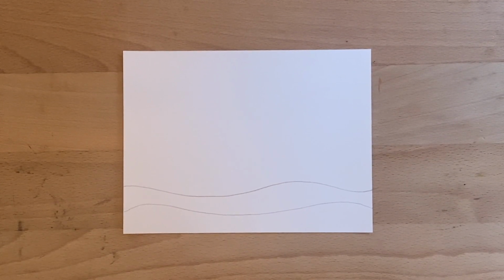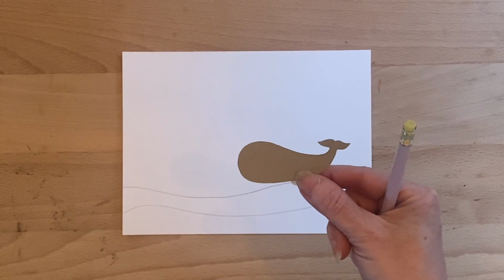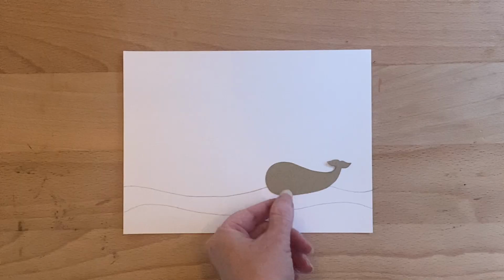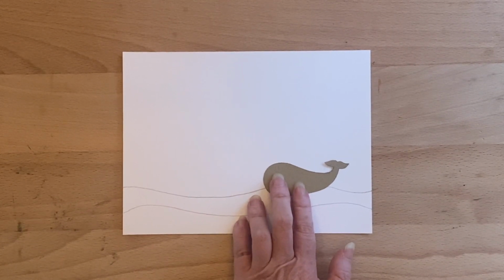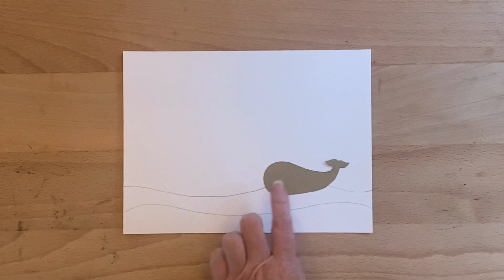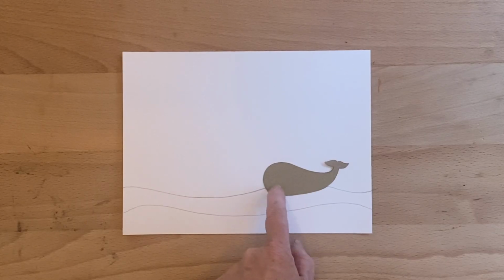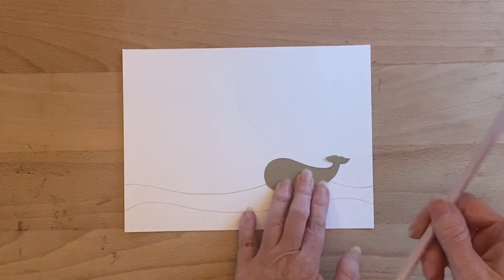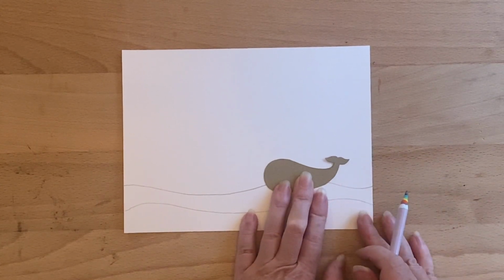Otherwise, let's keep going. You're going to find a fish stencil, and we're going to tuck him into bed underneath the wave, like the wave is his blanket. We're going to do it on the right-hand side here. See how part of his body is underneath the wave line and the rest is above. So we are going to trace the part of his body that is above the line.